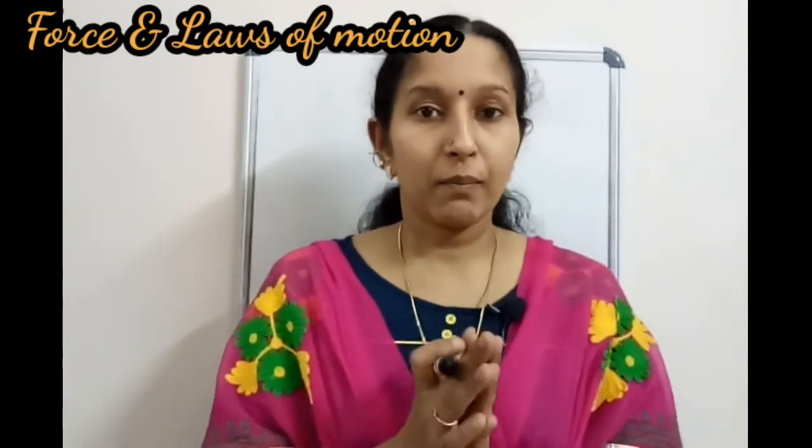For that we have to discuss an activity. Before describing its statement, first we have to express the law of conservation of momentum mathematically. So first we are going to make the equation for the law of conservation of momentum. Later we will state the law. Look at the picture displayed on the screen.